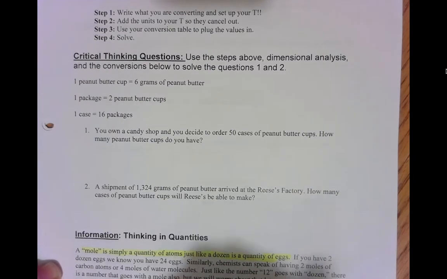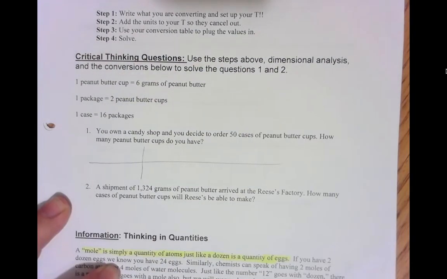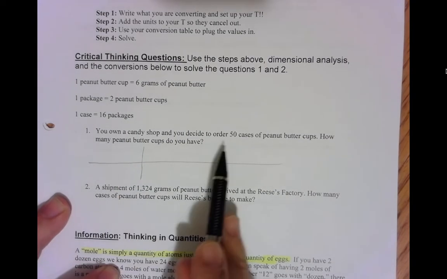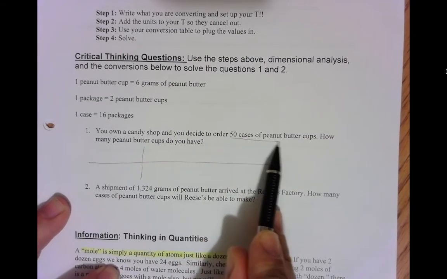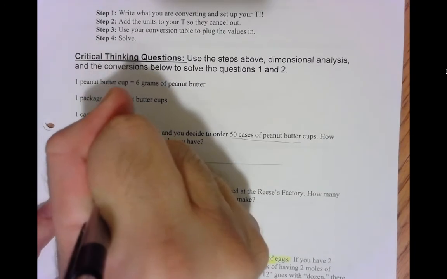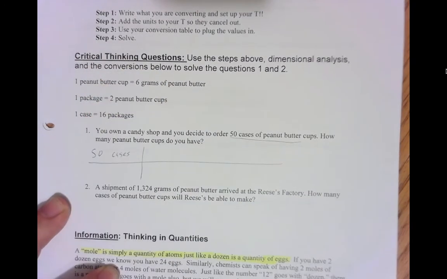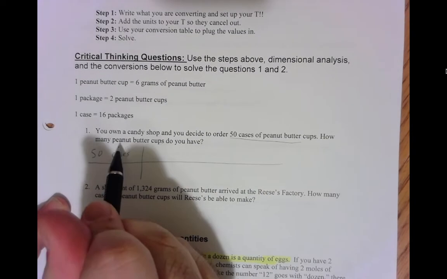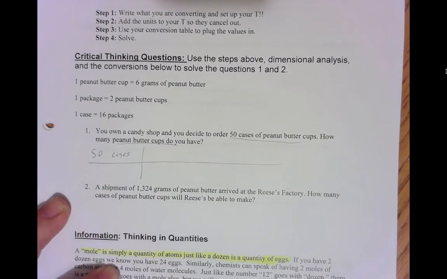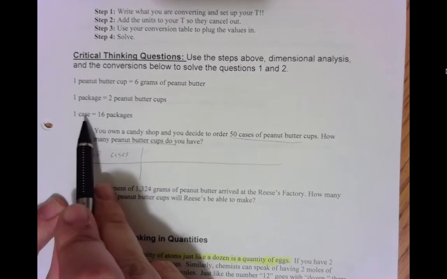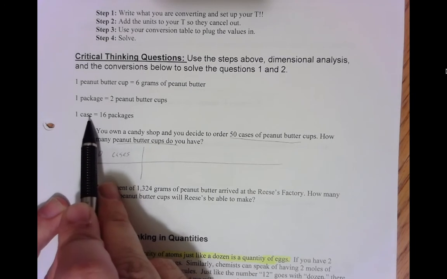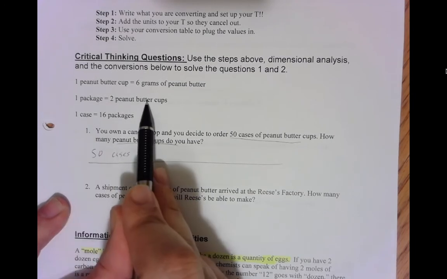The first step is to set up our T and write what we're trying to convert in the top left corner. So what we're trying to convert, we find in our problem, 50 cases of peanut butter cups. So we will write 50 cases. And what we're trying to convert to is how many peanut butter cups do you have? So we can see where cases are in our units, conversions. So we see cases are here and peanut butter cups are here.